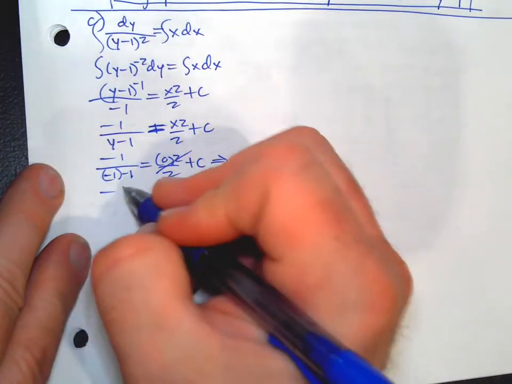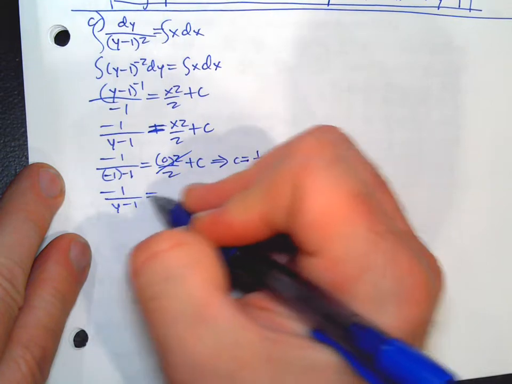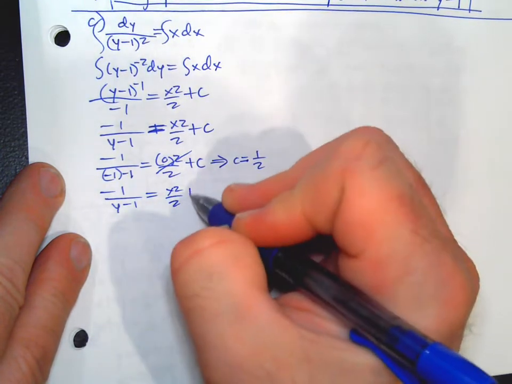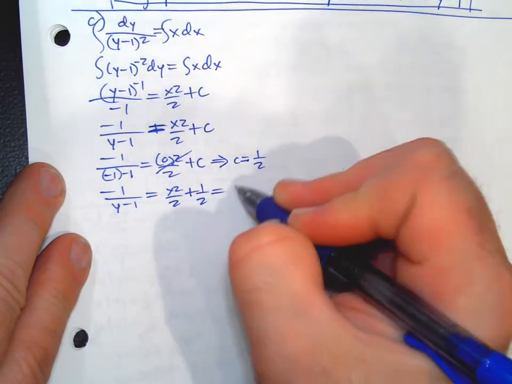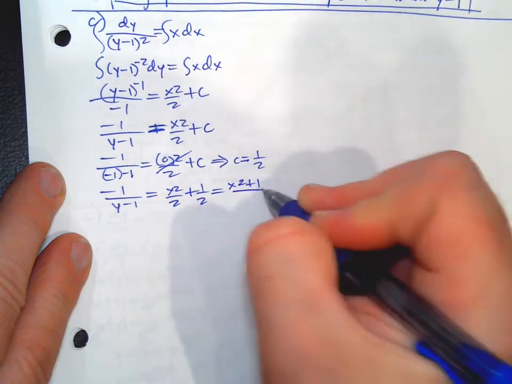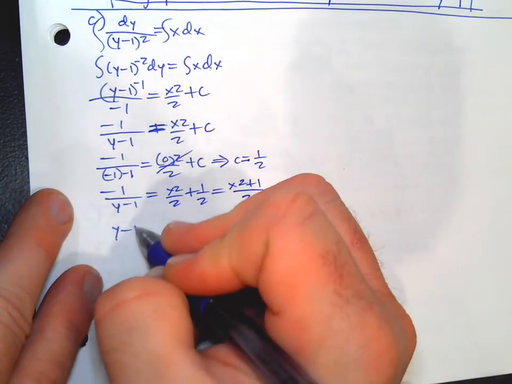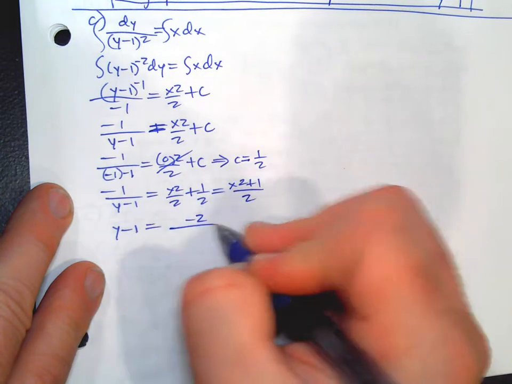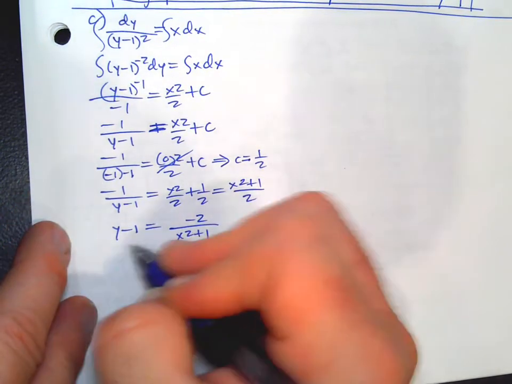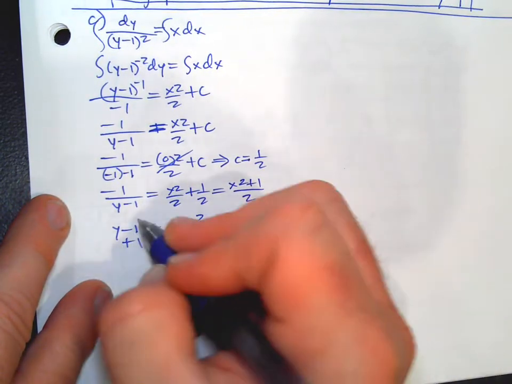So we're going to rewrite it: negative 1 over (y minus 1) equals x squared over 2 plus 1/2. I want to combine these into a single fraction, so I can just flip both sides upside down and then multiply by a negative, and then add a 1 to both sides.